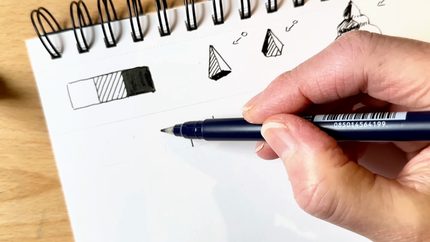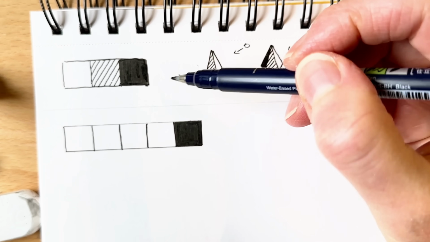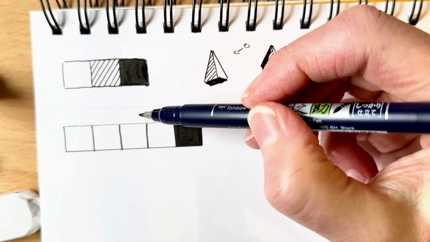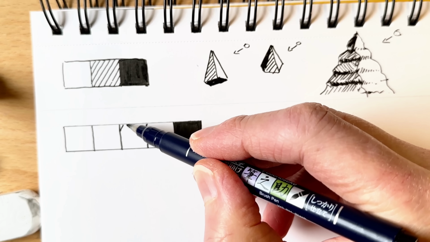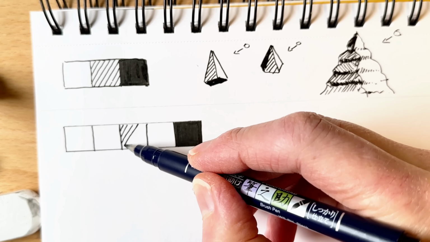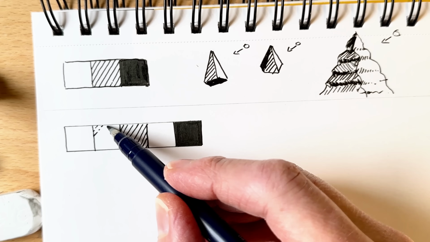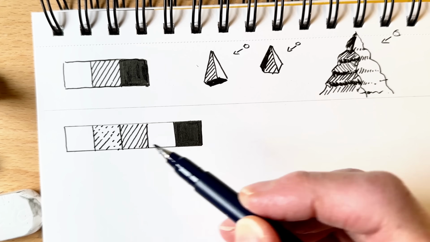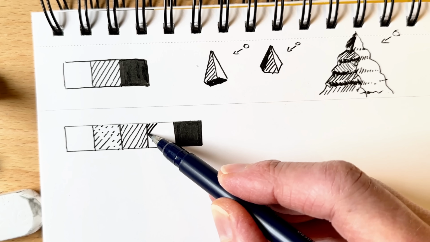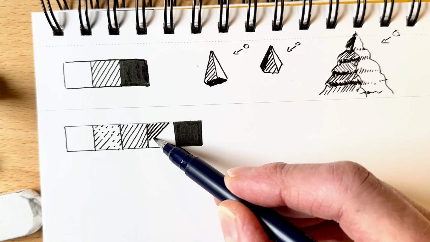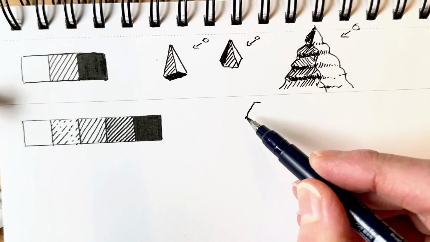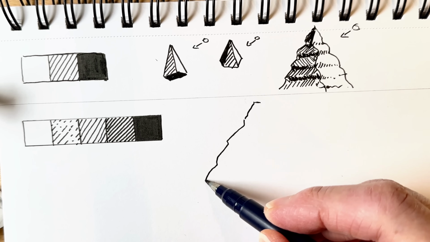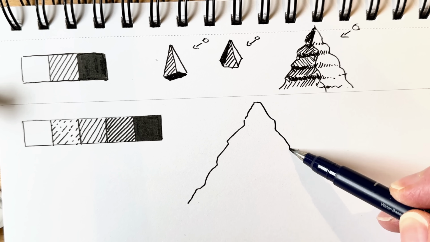Using that same principle, let's expand our value scale from 3 to 5. This will give our mountain shape more structure and depth. The gray tone sits in the middle. We go lighter by breaking the lines and spacing them further apart, and darker by making the lines thicker and placing them closer together. Our mountain peak, like in the previous exercise, has a jagged outline.